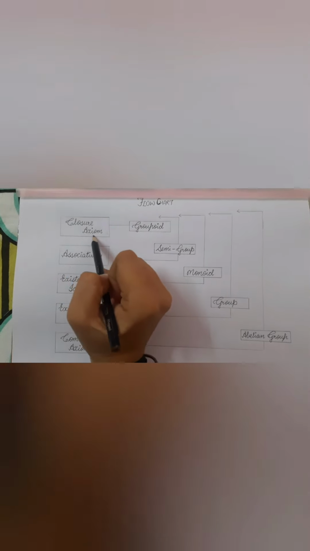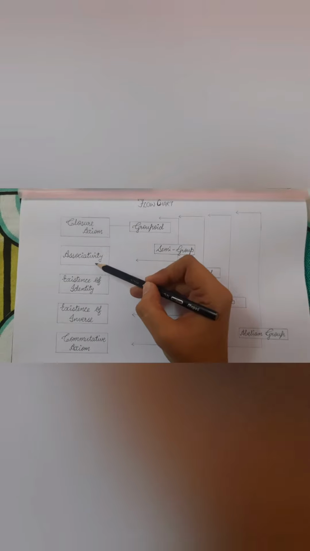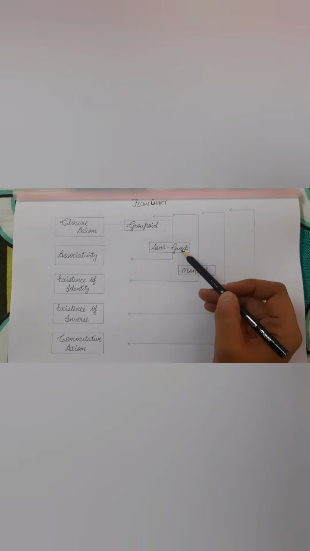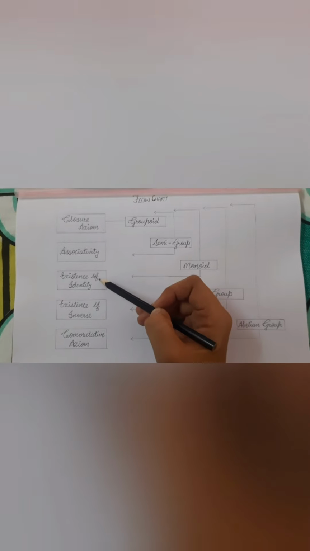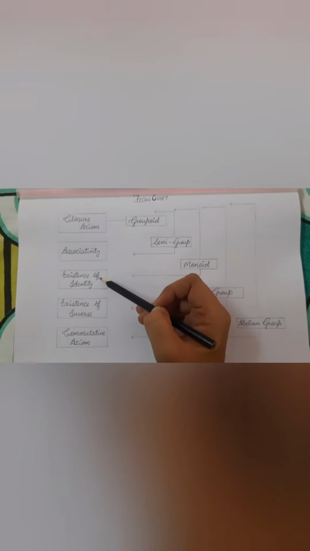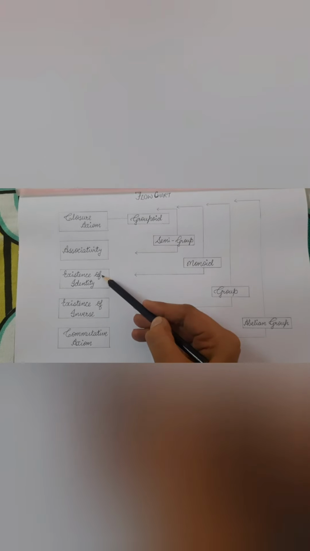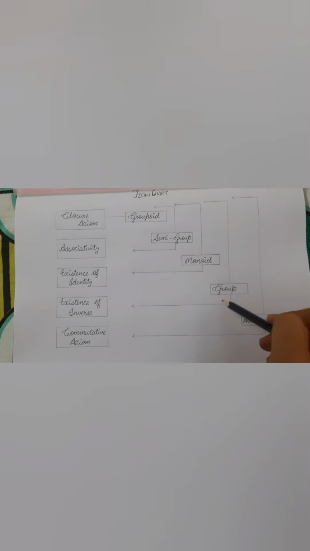At last, we discuss some definitions with the help of a flowchart. If only the closure axiom is satisfied, then the algebraic structure is called a groupoid. If two axioms, closure and associative, are satisfied, then the algebraic structure is called a semigroup. If three axioms, closure, associativity and existence of identity, are satisfied, then it is called a monoid. If four conditions, closure, associative, existence of identity, existence of inverse, are satisfied, then it is called a group.